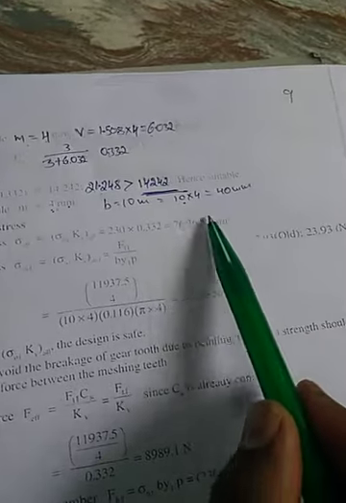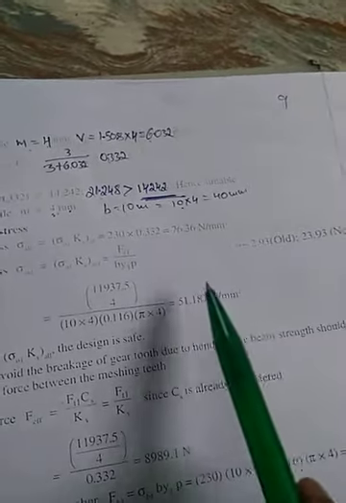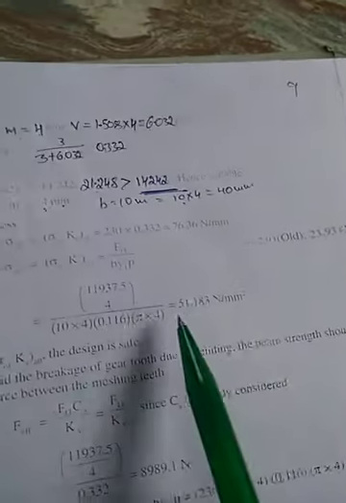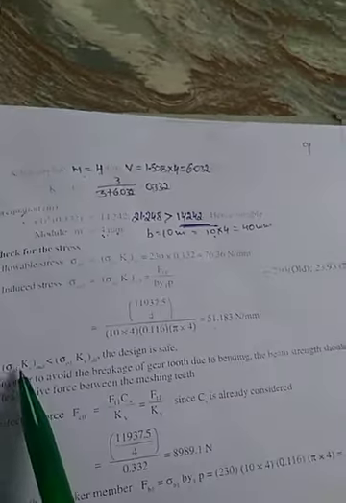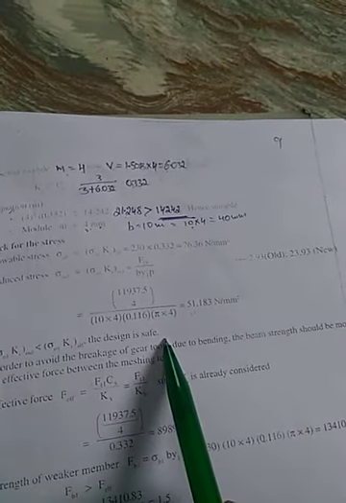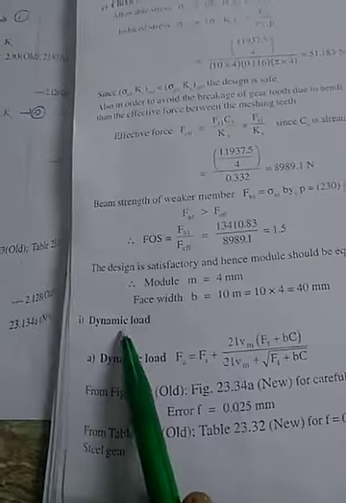Now we can see allowable stress and induced stress. Always the induced stress should be less than the allowable stress, then the design is safe. So therefore induced stress is less than the allowable stress, hence the design is safe. And sure, then directly we will go to the dynamic load.